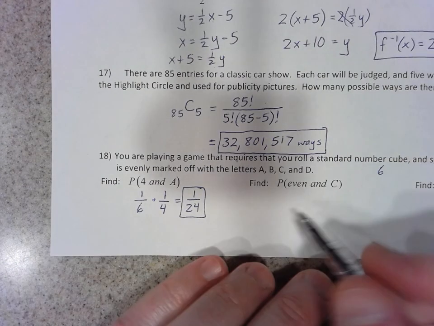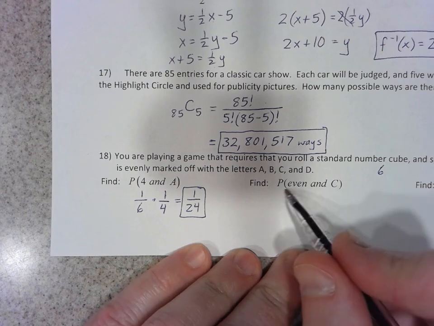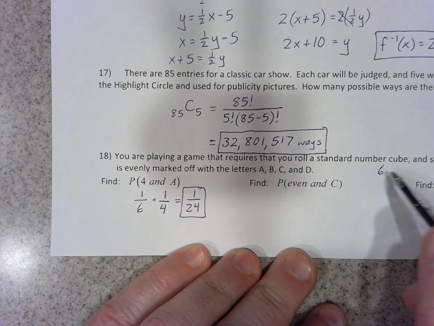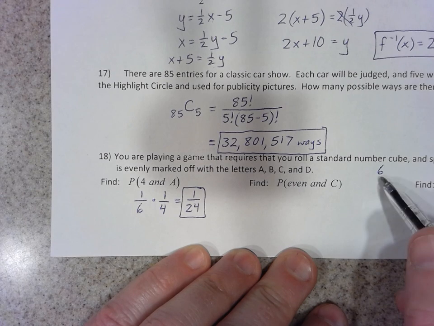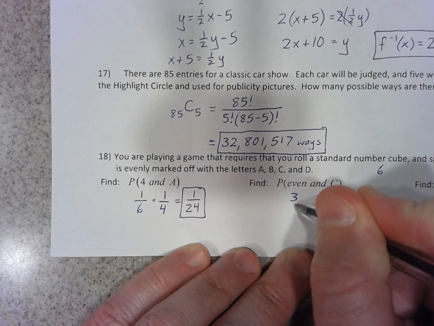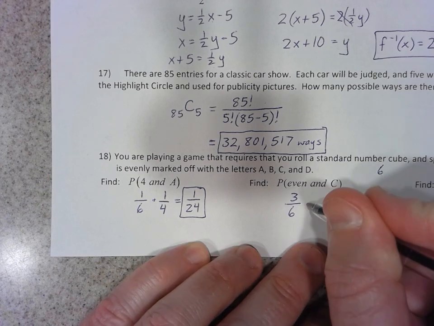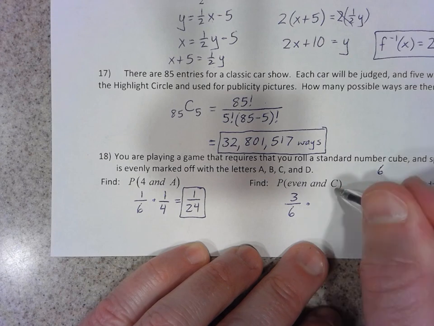Okay, probability of getting an even number and landing on C. How many even numbers are there on a standard number cube? Well, numbers 2, 4, and 6. There are 3 even numbers out of the 6. How many ways can I land on C?